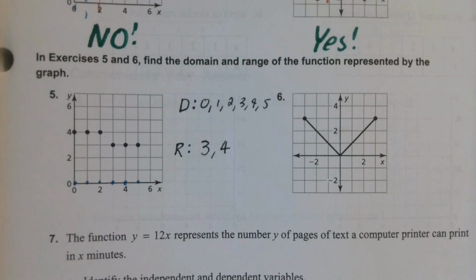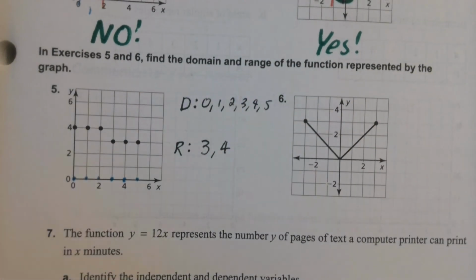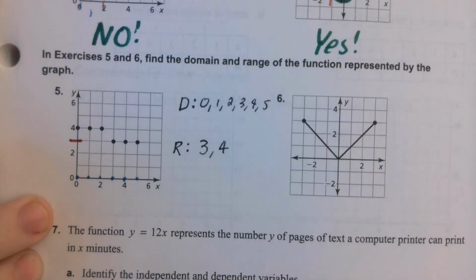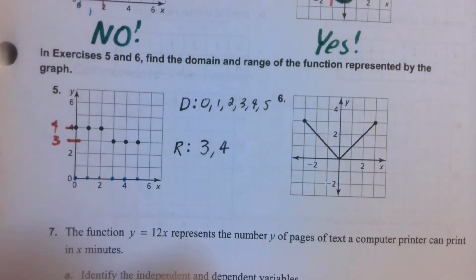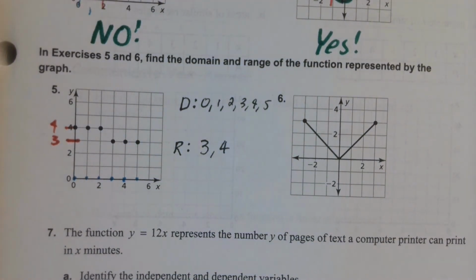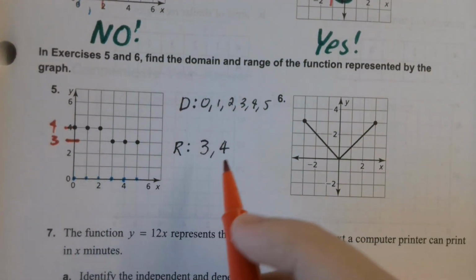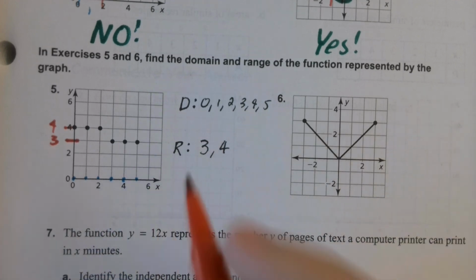Our range, though, is interesting. It's only 3 and 4. All of these dots are at y equals 3. All of these dots are at y equals 4. We want to represent all of these in order, from lowest to highest. So our range is 3 and 4.